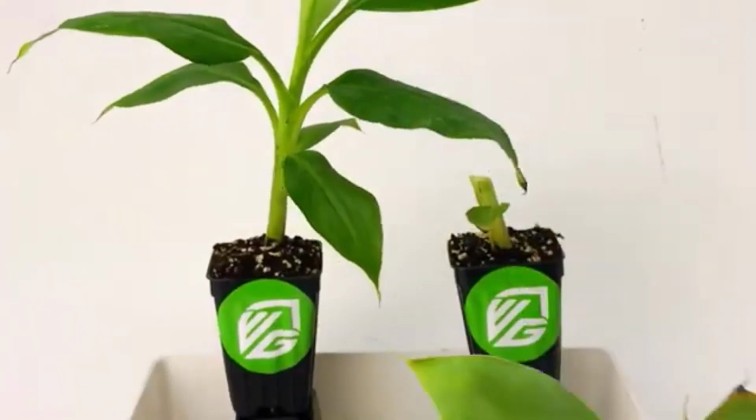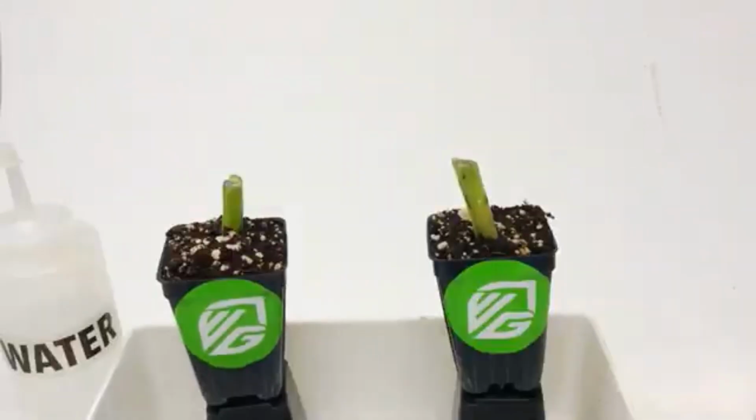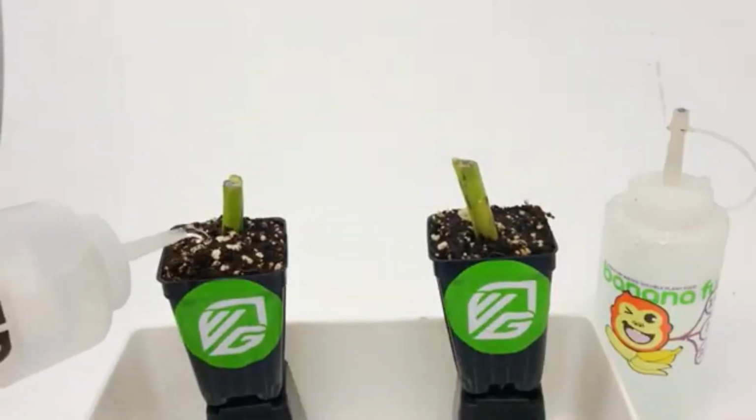So you could start seeing immediate growth, I cut all the foliage down, leaving just a small stump. I put just a tiny bit of Banana Fuel in one water bottle and applied the fertilizer water over a 28-day period, while the other one just got regular water. And with no further ado, let me show you the results, which shocked even me.